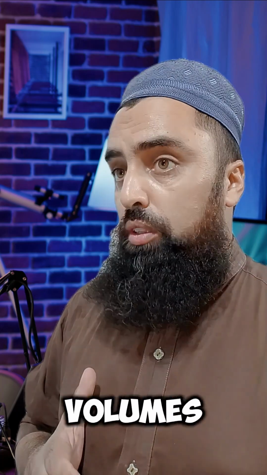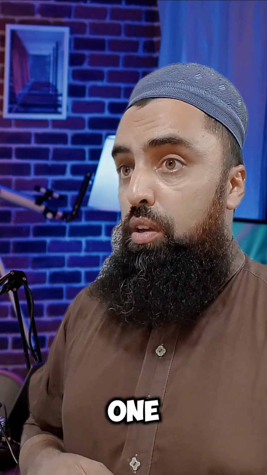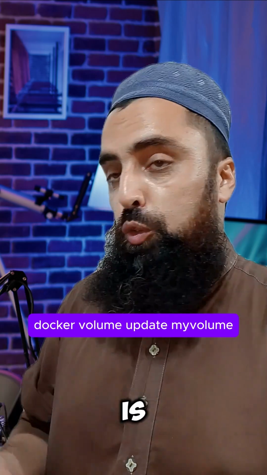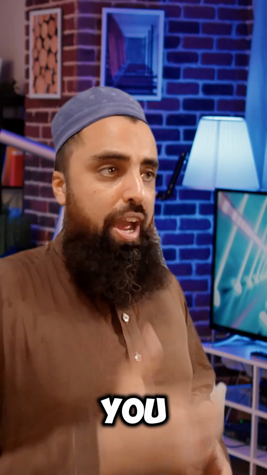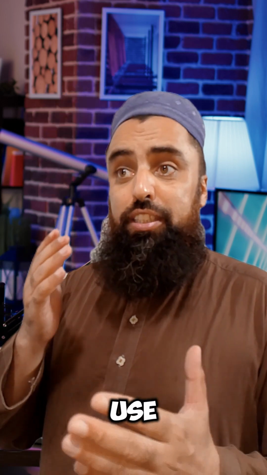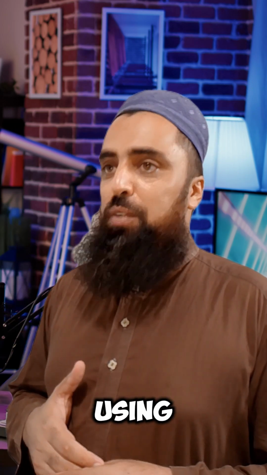Number 4, docker volume prune. It will remove all the unused local volumes. Number 5, docker volume rm. rm stands for remove, and this command is used to remove one or more volumes. Number 6 is docker volume update, which is used to update any given volume. Perfect. So if you have a volume and a bind mount, what would you prefer? Sir, if I were given the choice to use either volumes or bind mounts, I would prefer using volumes.